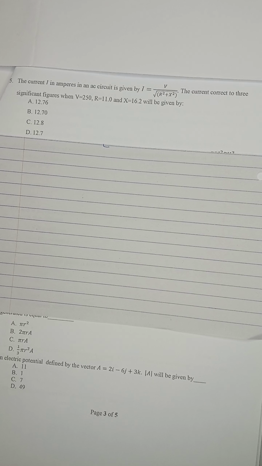Number 5, the current I in amperes in an AC circuit is given by I is equal to V all over the square root of R squared plus X squared. The current correct to three significant figures when V is equal to 250, R is equal to 11.0, and X is equal to 16.2 will be given by.